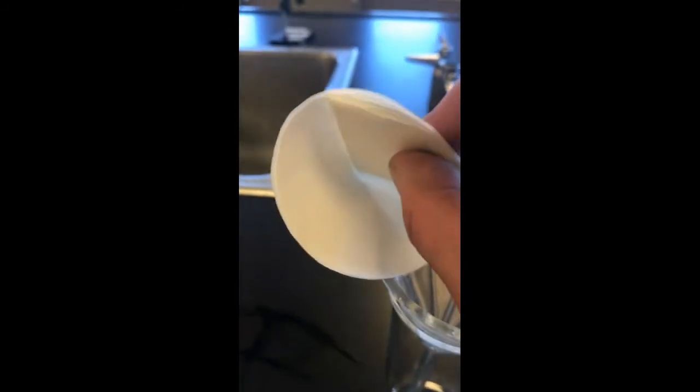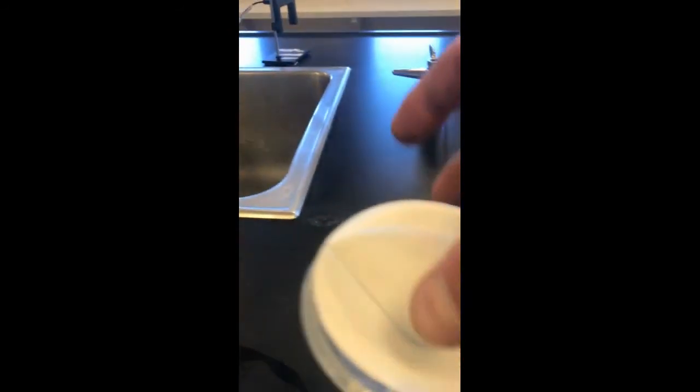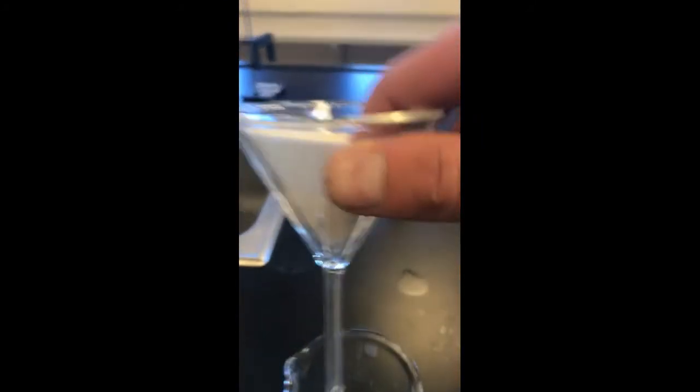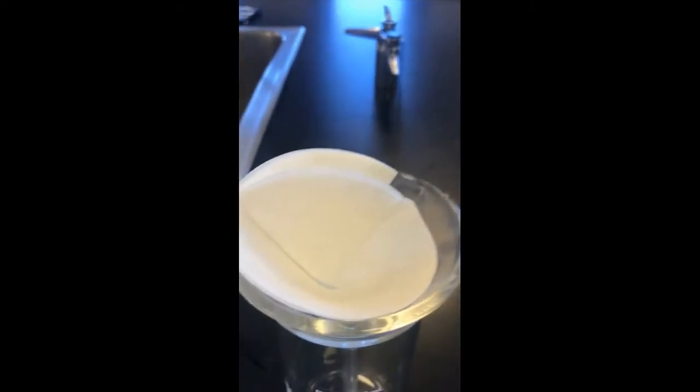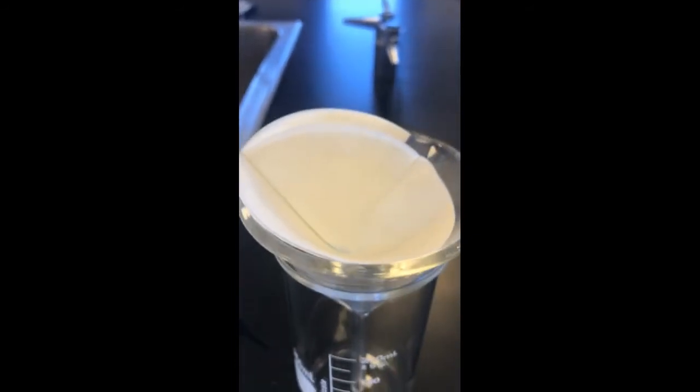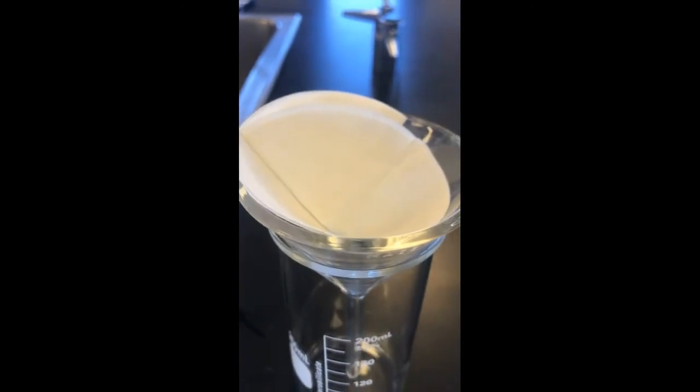Now, after the aluminum has finally dissolved, I've taken a piece of filter paper that was just a circle, and I push it into a funnel. Once this is fully dissolved, I'm going to pour the liquid and the precipitate, the solid that is floating in there, into this filter paper.